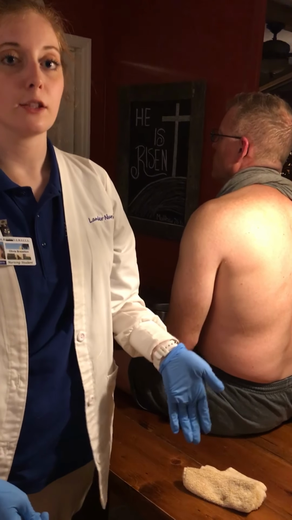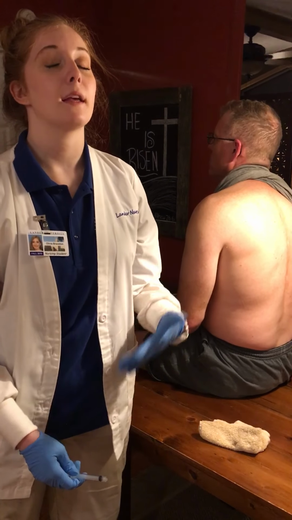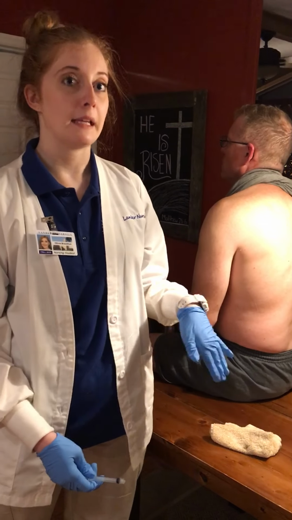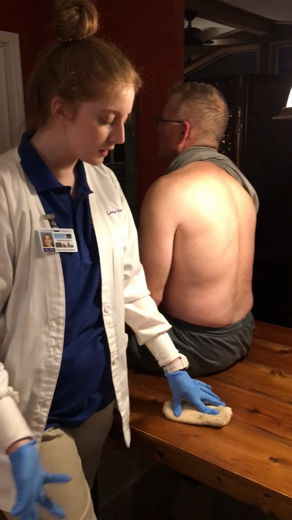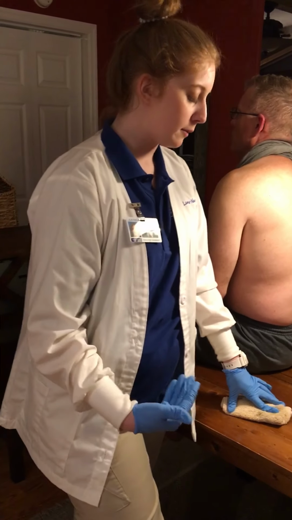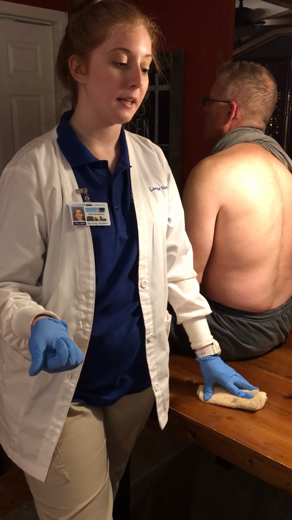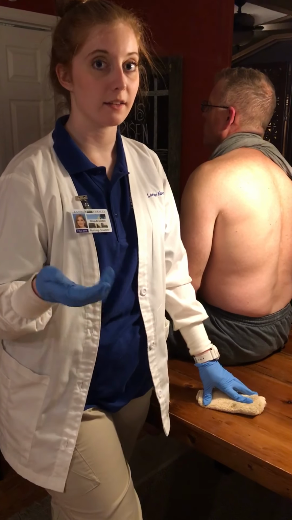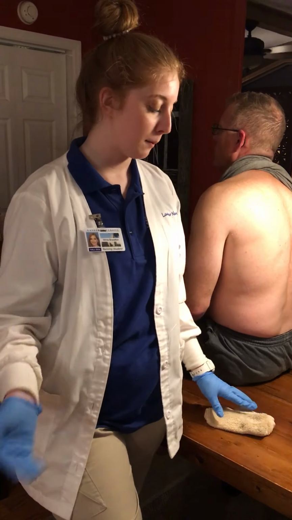But if I was doing a Z-track, I would wait 10 seconds before withdrawing the needle, but once I withdraw the needle, I would immediately release the skin. I'm going to apply gentle pressure, watching for bleeding, and then I'm going to make sure that the safety mechanism is in place on the needle, and then I would dispose of that in the appropriate sharps container.